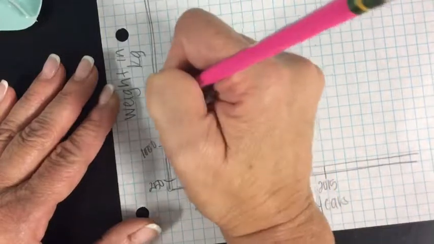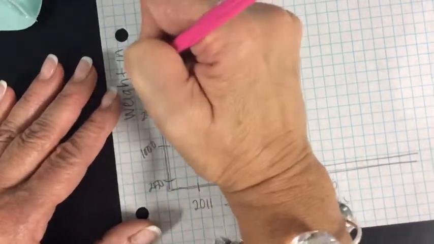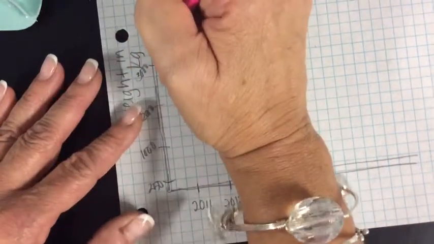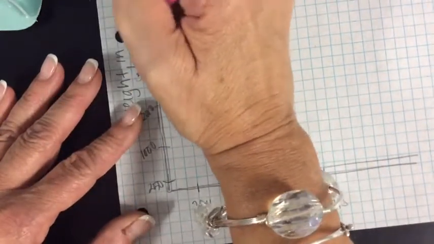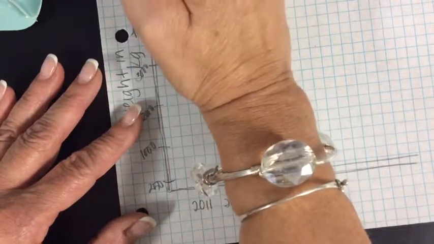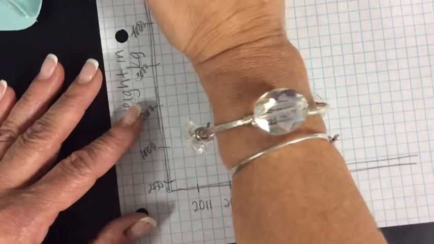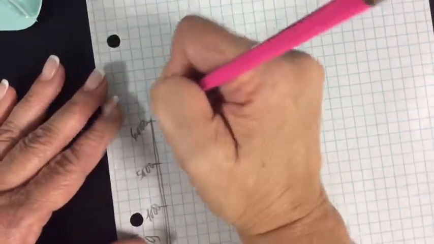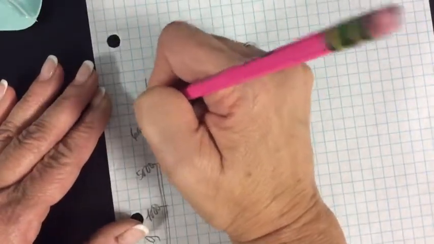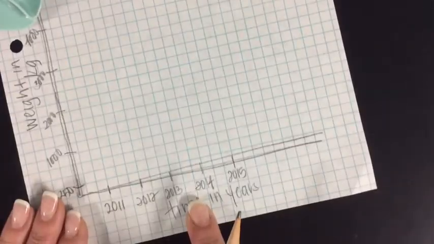1, 2, 3, 4. And I've run out of room, so I'm going to extend it. Okay. So now I've decided on my intervals and my time in years.